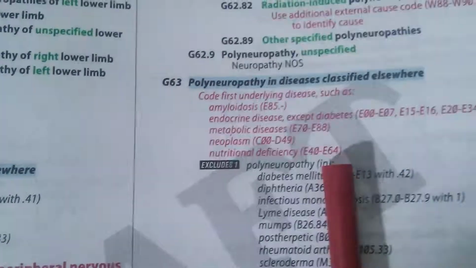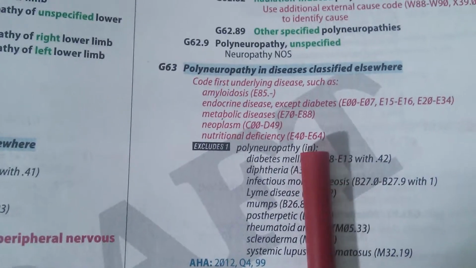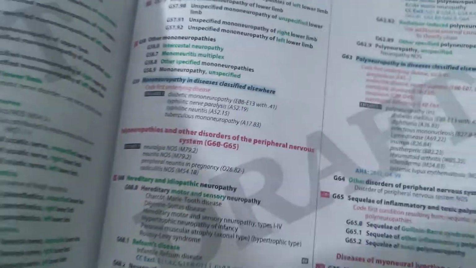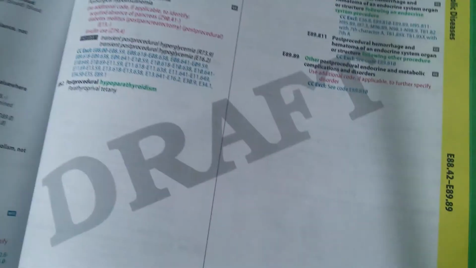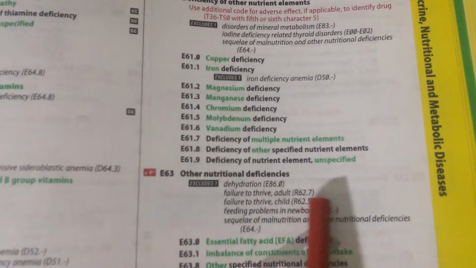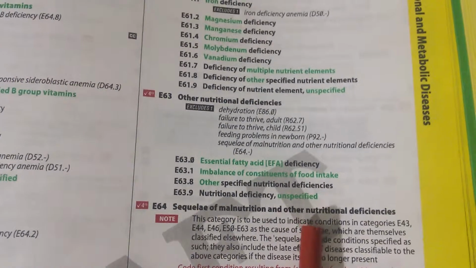The code that we have here is E63.9, right? And the range that we have is E40 to E64. So E63.9 falls within the range. So we're on the right path. So let's look at E63.9 and see if it's what we need. E63. What does it say? Other nutritional deficiencies, right? And the 9, what does it stand for? Nutritional deficiency, unspecified.